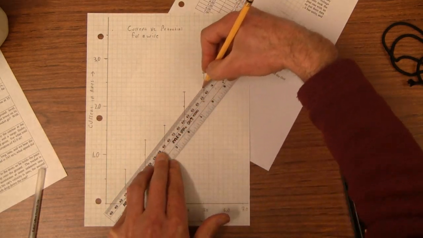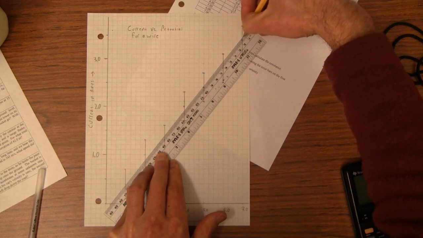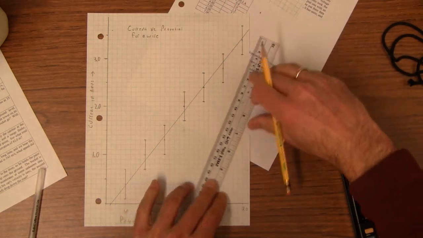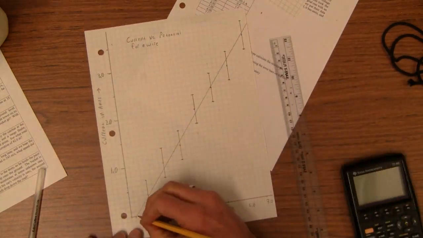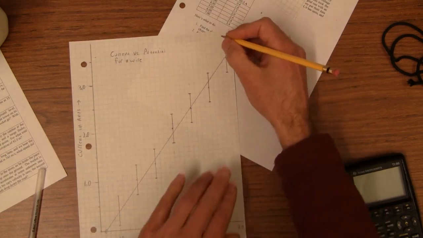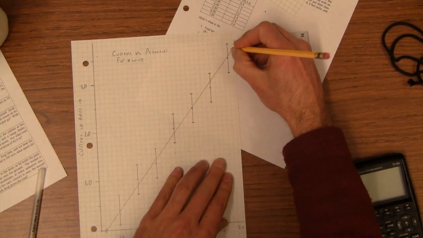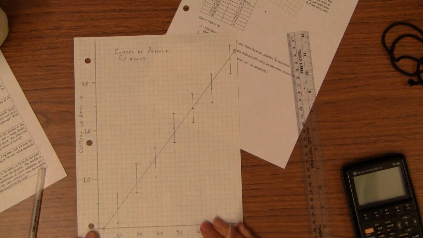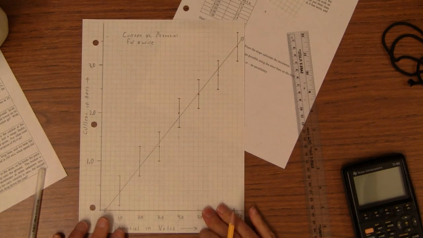Make sure you draw this line nice and long. It's going to go off the plot frame because we're going to read these points to figure out that slope. So I'm going to read that point and that point to find out those slopes, right?